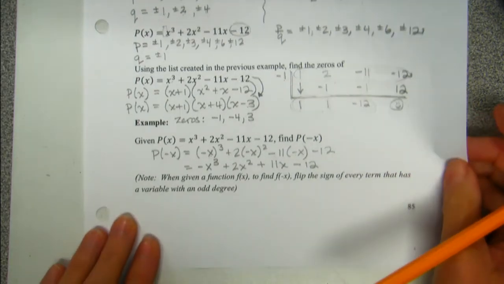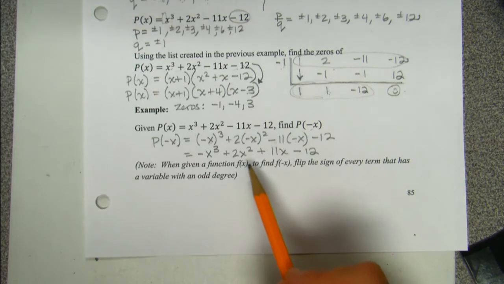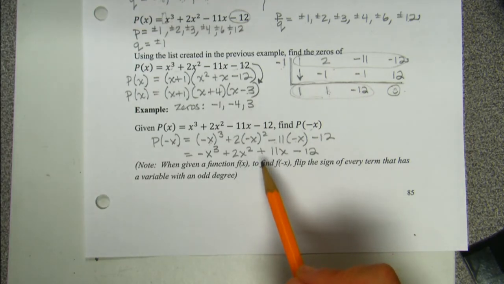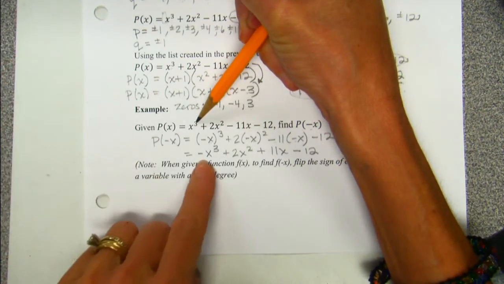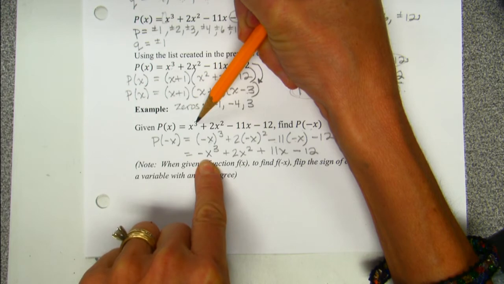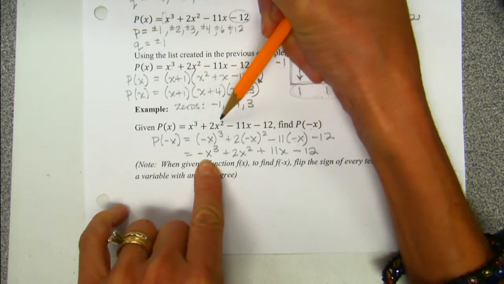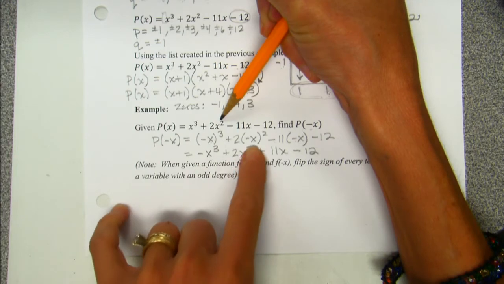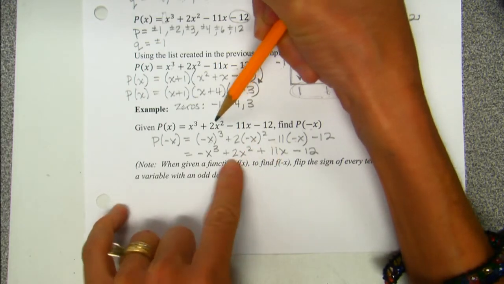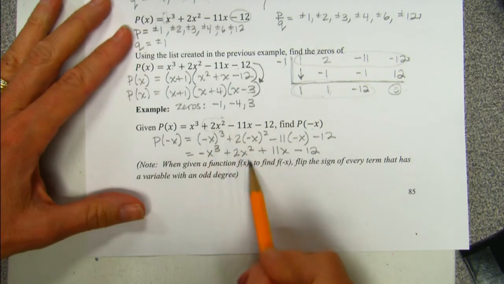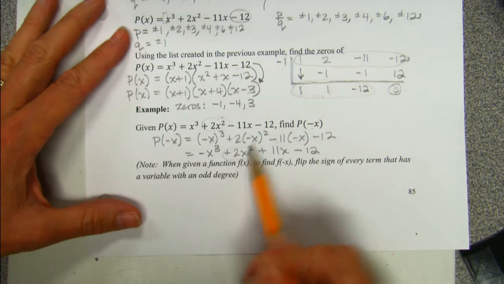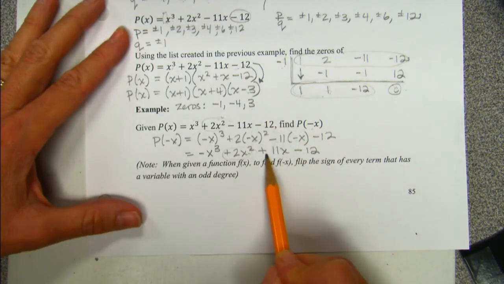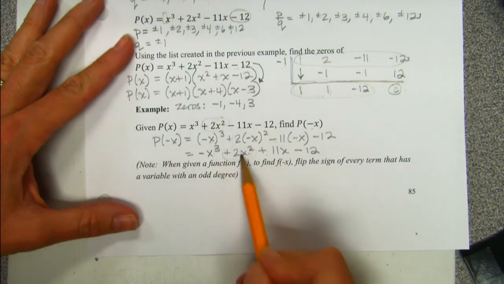Okay, there's a trick, and you've probably already put 2 and 2 together and figured out this trick. If you plug a negative x when there's an odd exponent, your sign is going to change from the original problem to your p of negative x. If you plug in a negative x where your exponent is even, the negative is going to disappear, and you're going to maintain the same sign from the original problem to the p of negative x. This is to the first degree, so it changed sign. Odd degrees, your sign will change. Even degrees, your sign will stay the same.